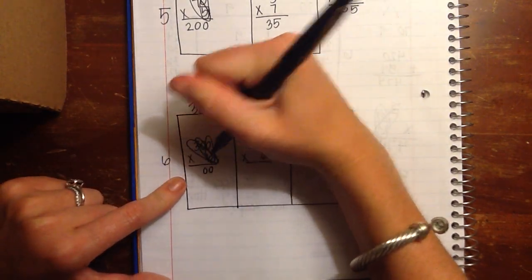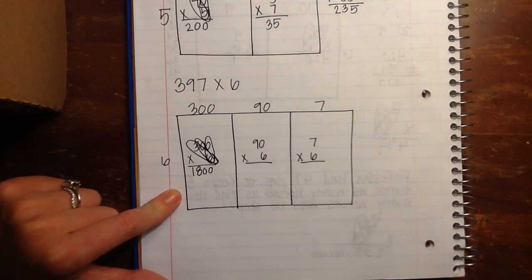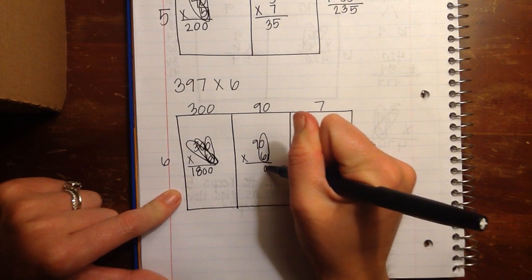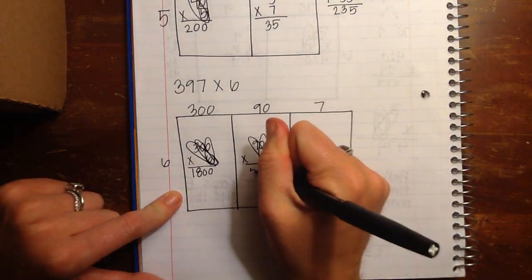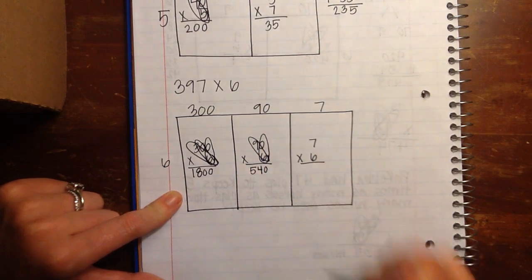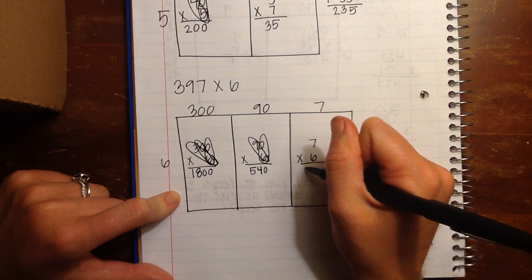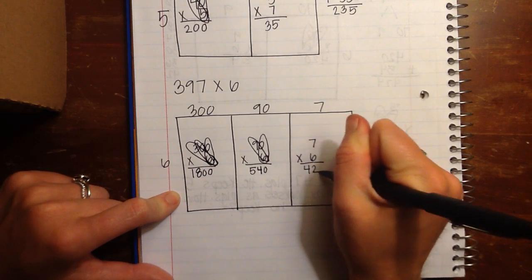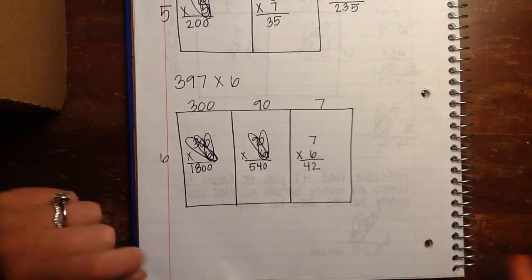And 6 times 3 equals 18. 6 times 0 equals 0. 6 times 9 equals 54. And then 6 times 7 equals 42. Right? Yep, because 6 times 6 equals 36.